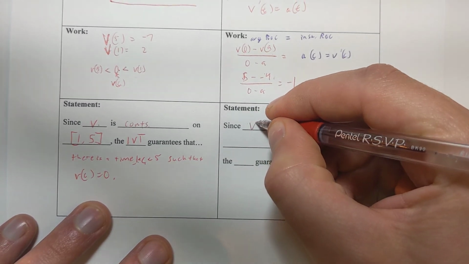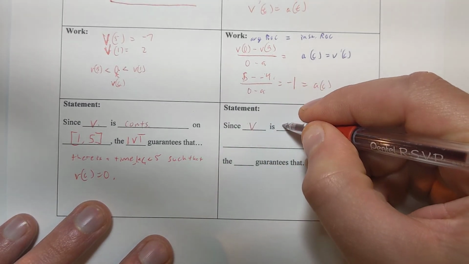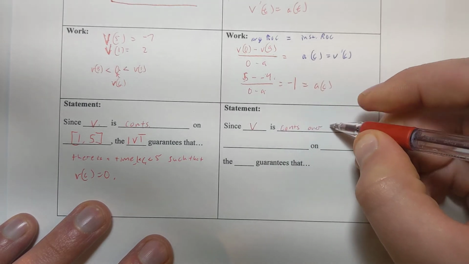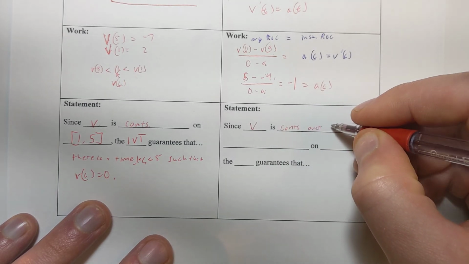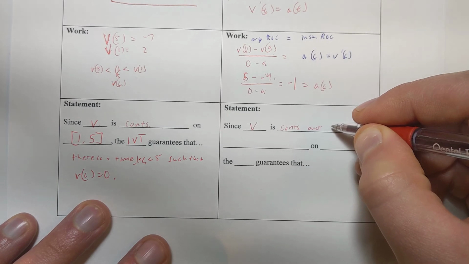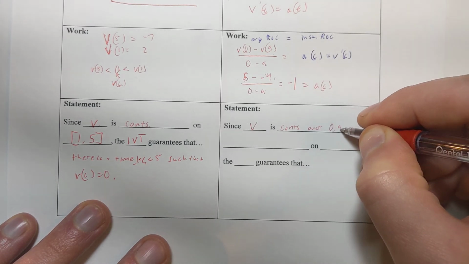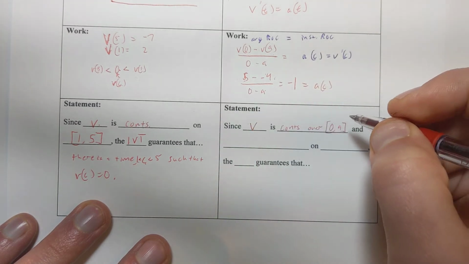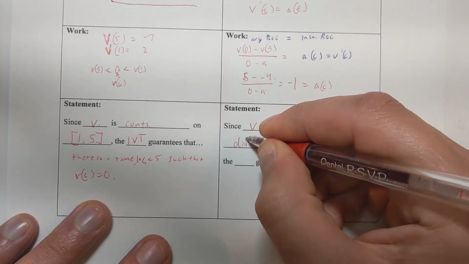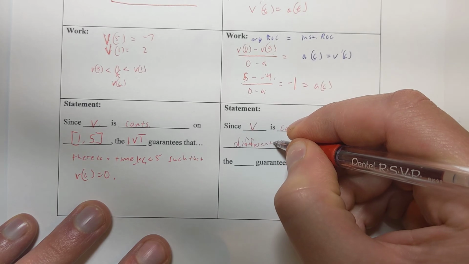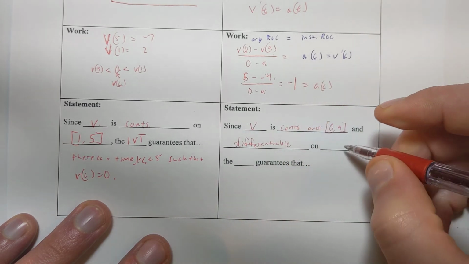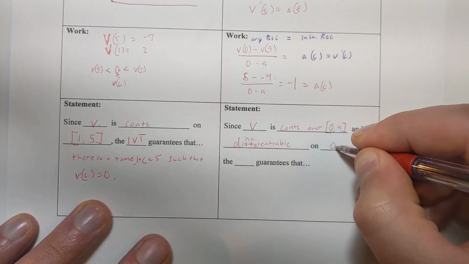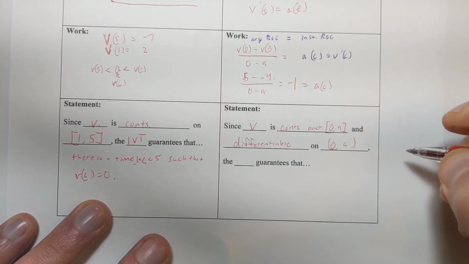Since v is continuous over 0 to 9, and differentiable over 0 to 9 open.